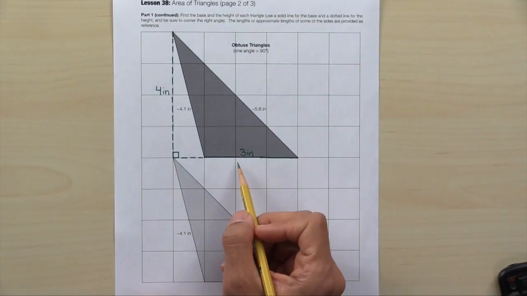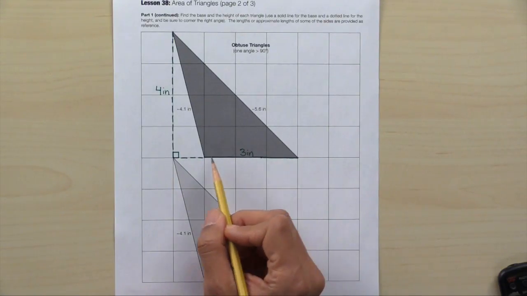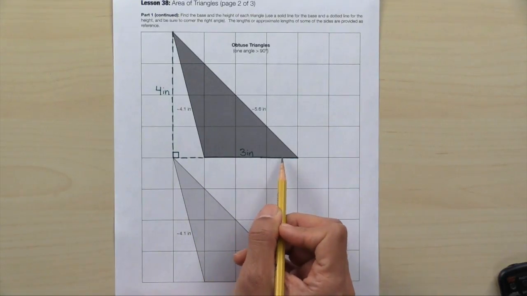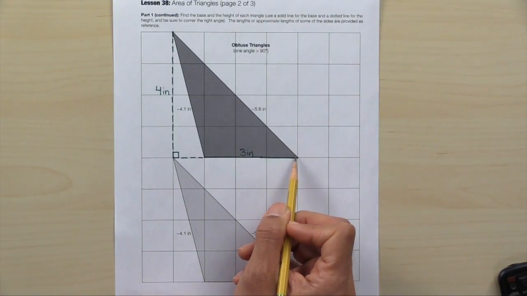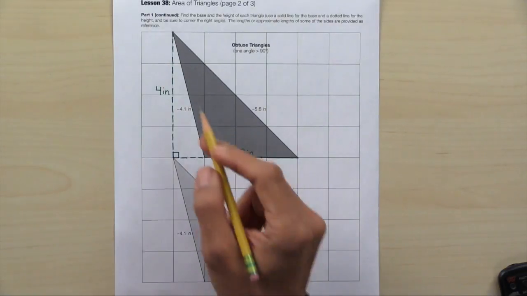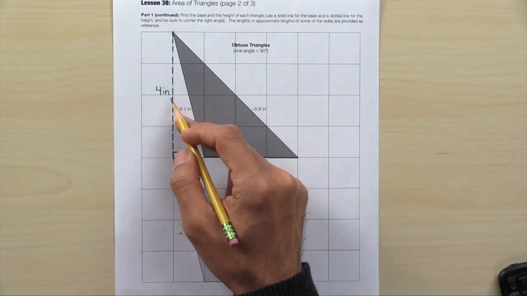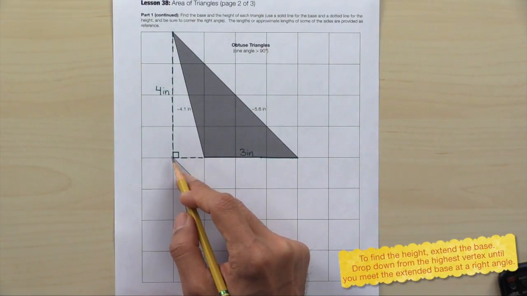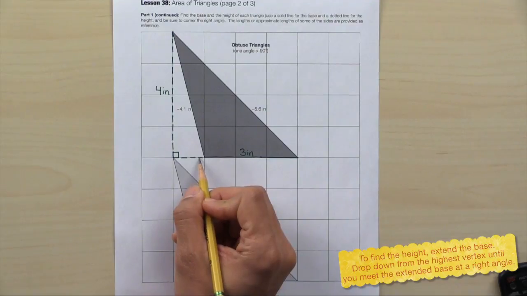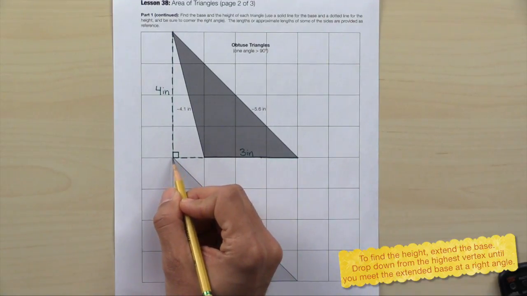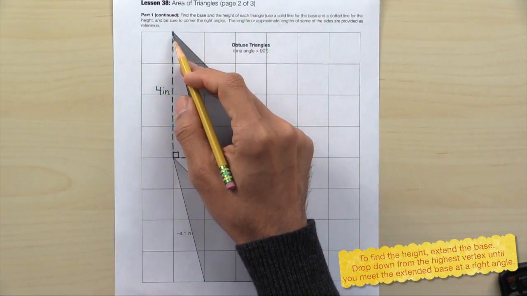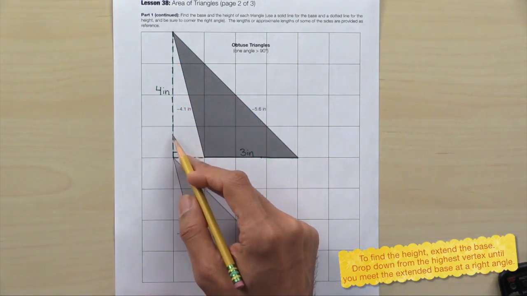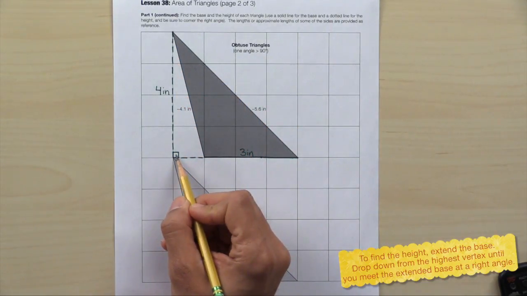Now let's take a look at the two obtuse triangles. In the dark gray obtuse triangle, we used a solid line for the base, which measured 1, 2, 3 inches, and we used a dotted line for the height, which measured 1, 2, 3, 4 inches. To find the height of this triangle, notice how we had to extend the base by drawing a dotted line. Then, we went to this vertex and dropped straight down until it formed a right angle with the base.